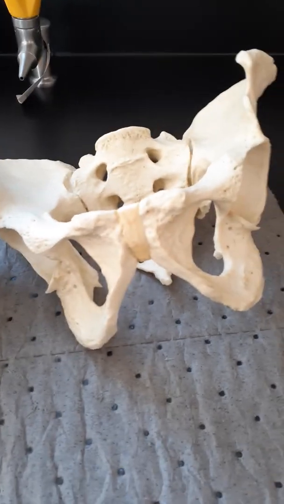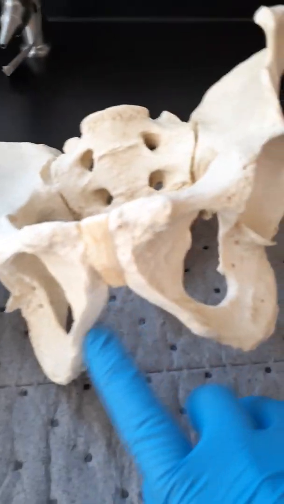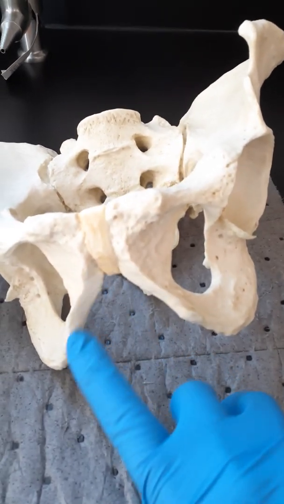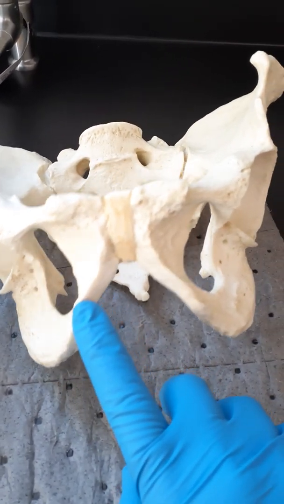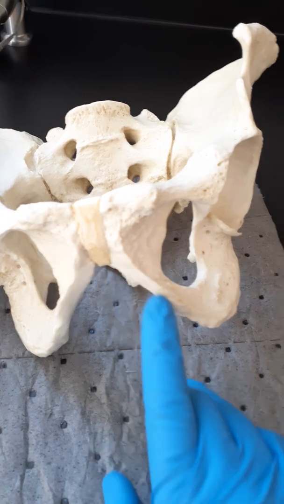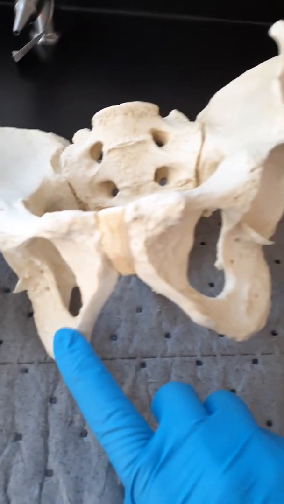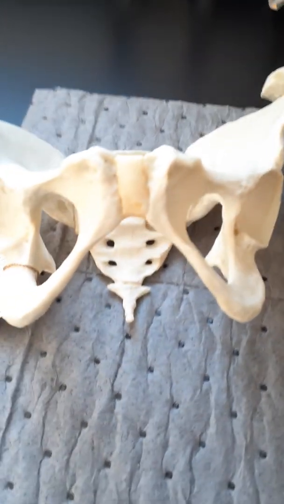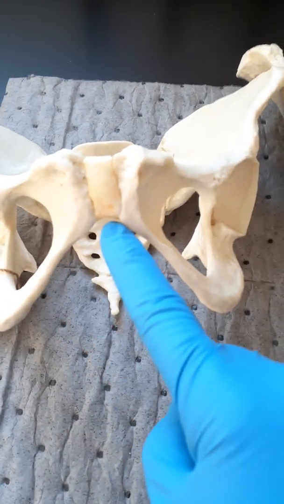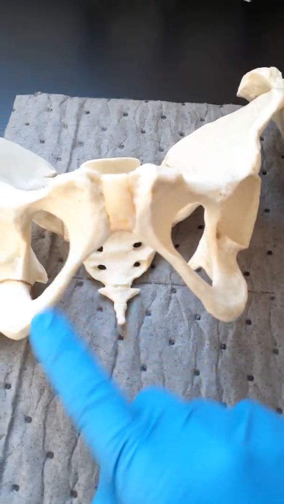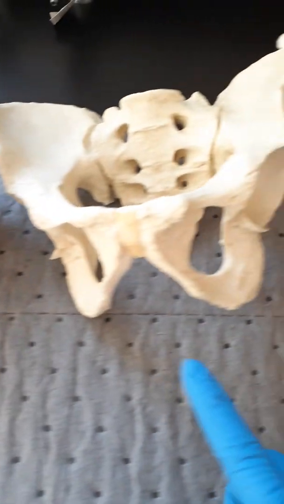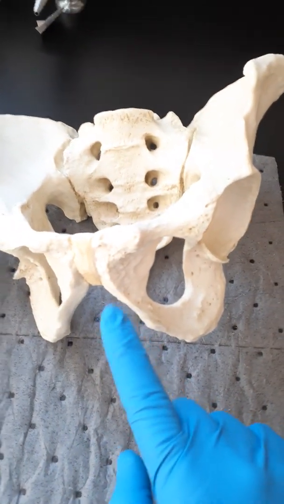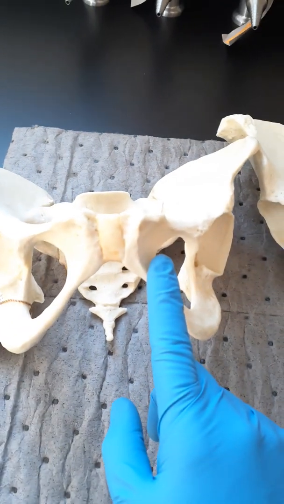A couple more structures I want to point out on the articulated pelvis. We can see that the pubic bones are going to form this angle when the pelvis is articulated, and so this is called the pubic angle. Note that it is roughly acute in a male pelvis. If we look over here at a female pelvis, we see that the angle is much broader, and so this is an obtuse angle versus the narrower acute angle of the male compared to the female.